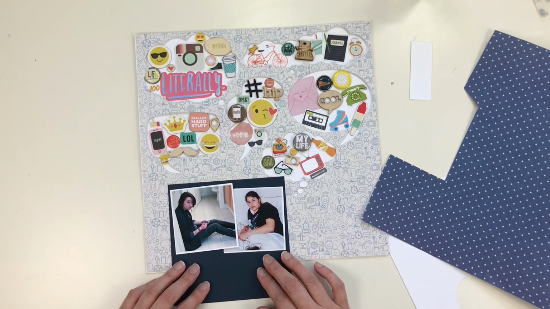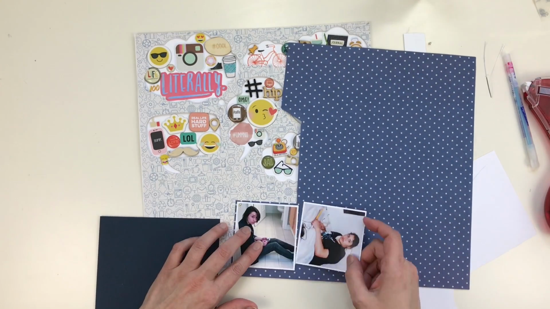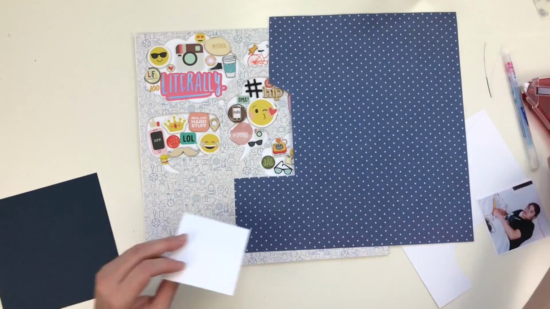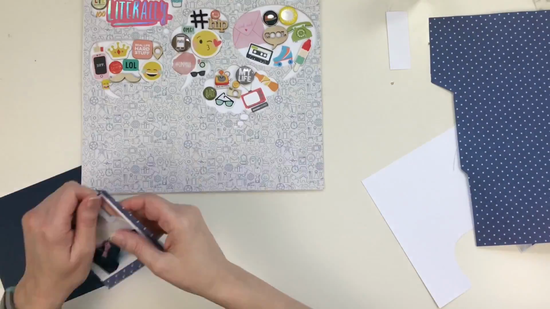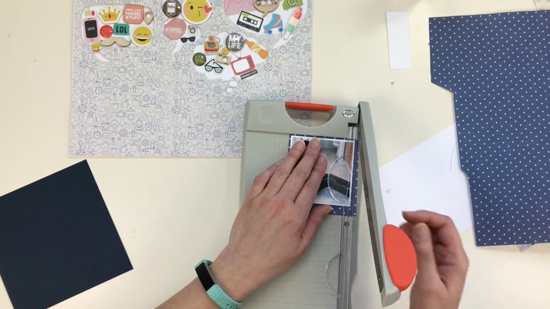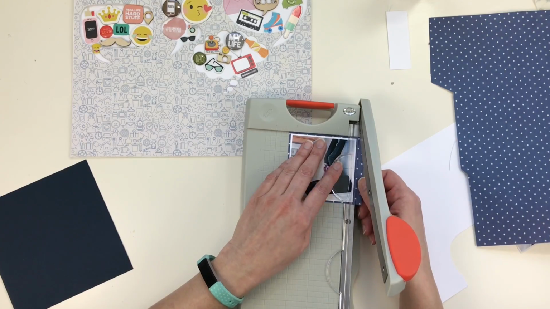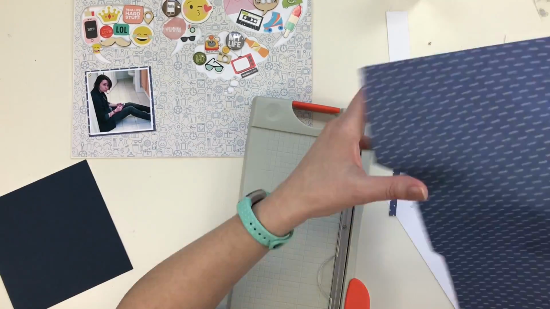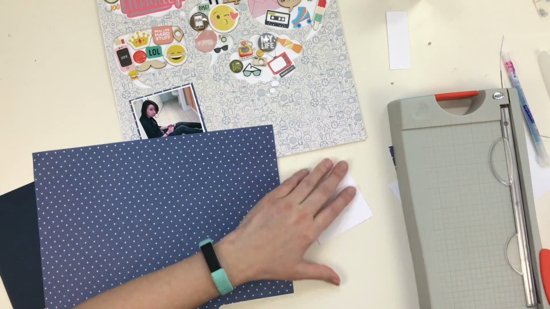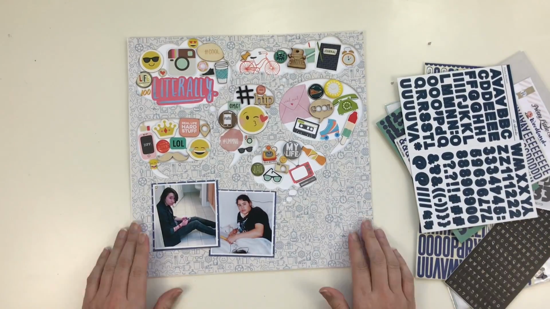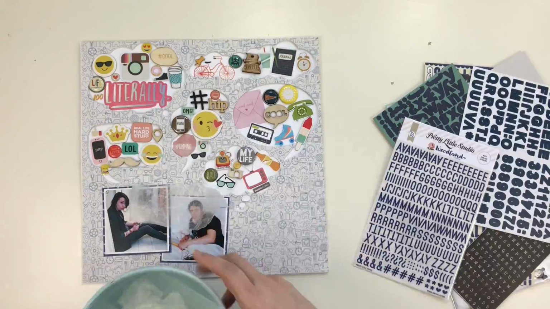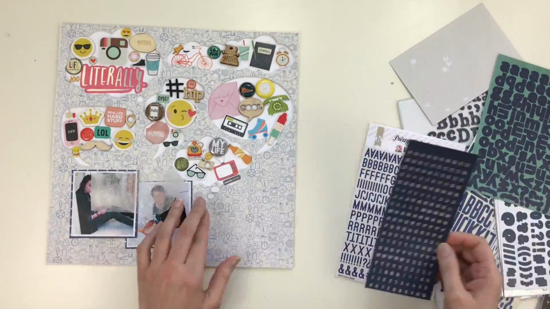So I decided my photos needed to pop a little more. I did add some white cardstock, and now I am adding some navy. The other cardstock was very, very dark, so I picked this really old piece of paper that has the little stars, and you can kind of see them along the edges. I tried to place it so that you could see them along the edges, and I like how that came out. It's not just a very stark contrast.